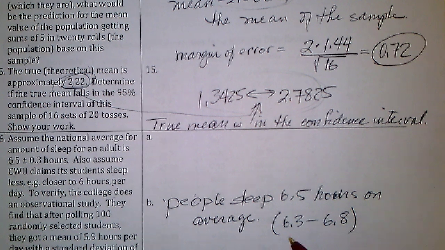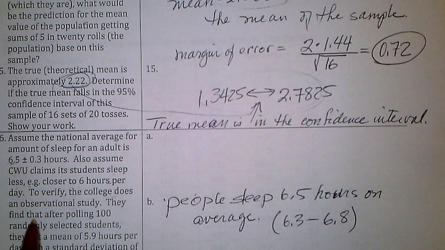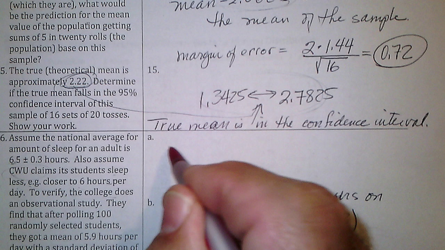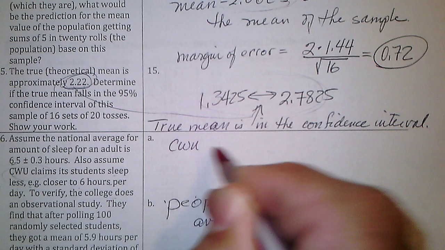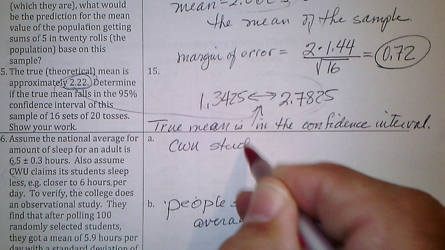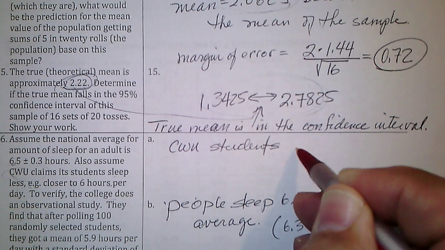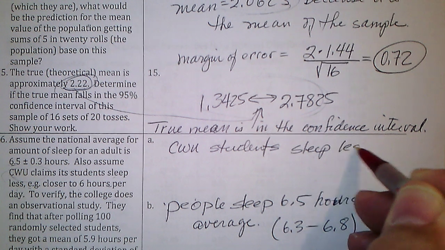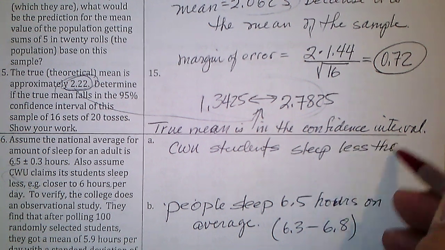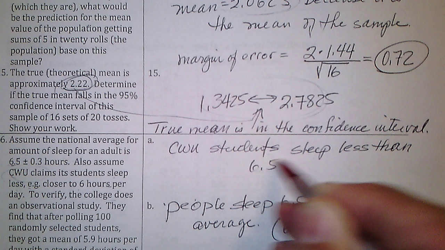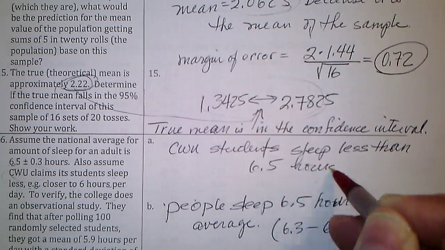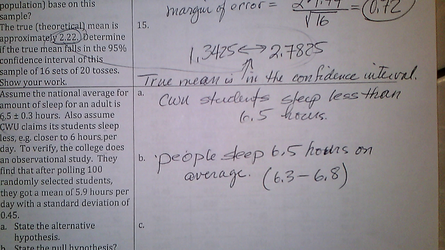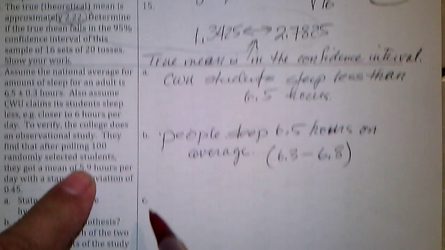Okay, so then what's the alternative? Well, the college, CWU, is claiming that they sleep less. So CWU students sleep less than 6.5 hours. Specifically, they're thinking it's more like 6 hours. Now, let's see what they came up with.